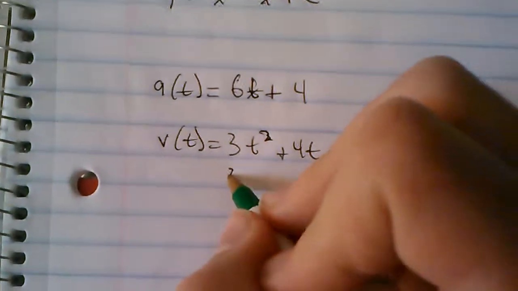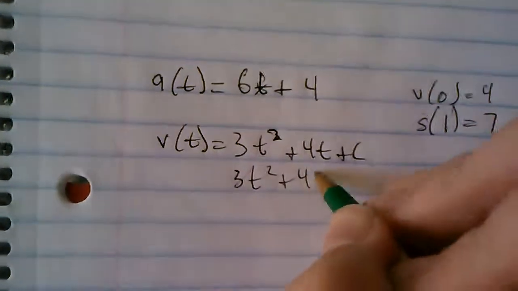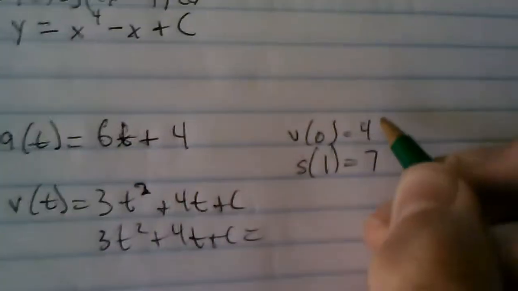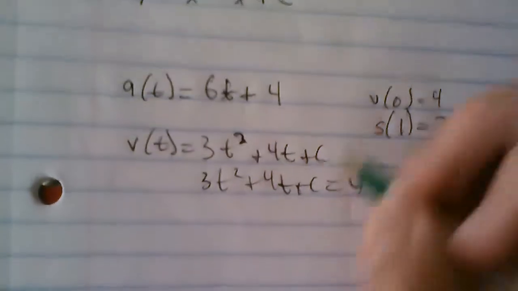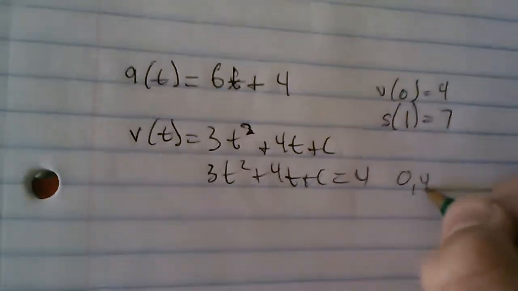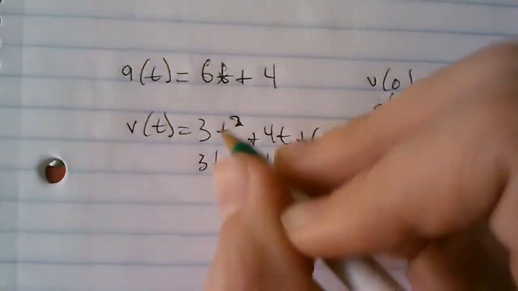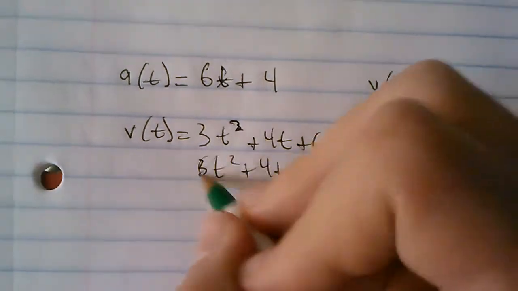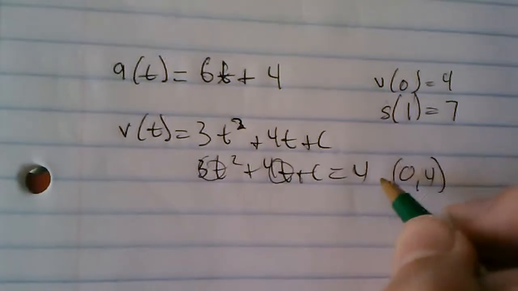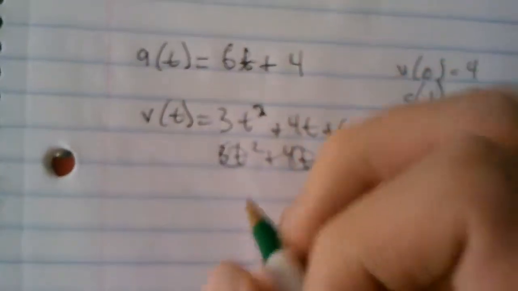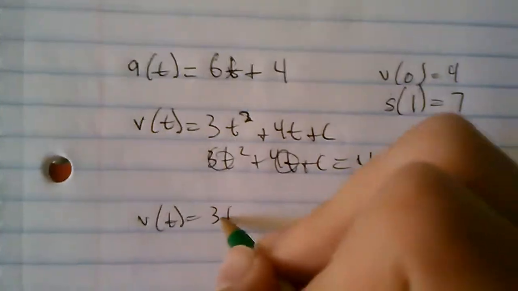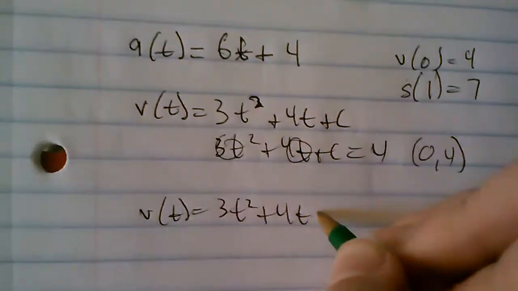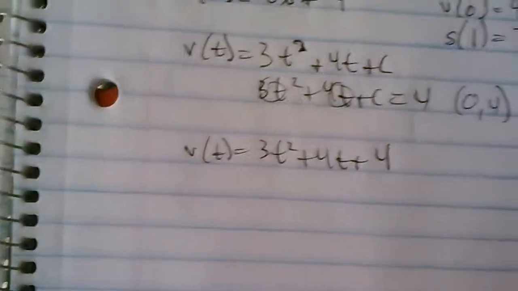So we have 3t squared plus 4t plus c equals 4, because it says v of 0 equals 4. So it's like we're plugging the point (0, 4) into this equation. So this is 0, that's 0. So c is going to equal 4 here. So we have v of t equals 3t squared plus 4t plus 4.